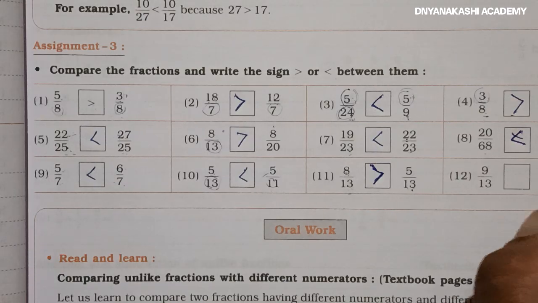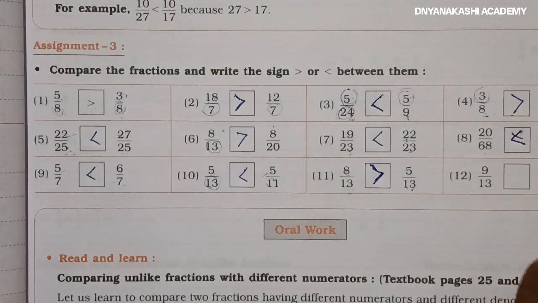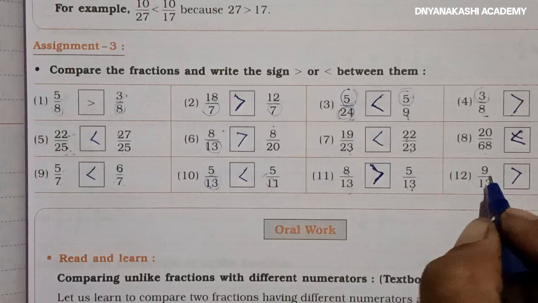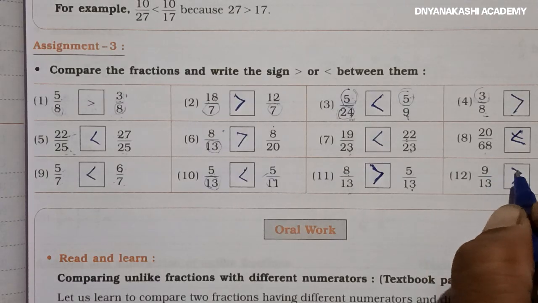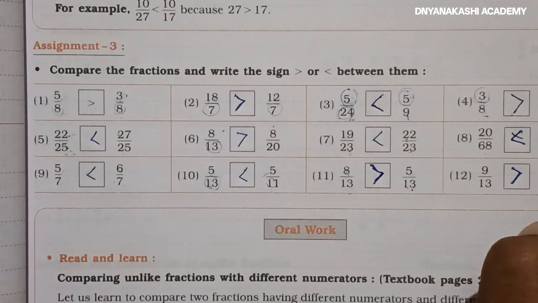What is the rule of fractions? Whichever denominator is greater, that fraction is the smaller one. Okay, 9 by 13 is greater than 9 by 17.